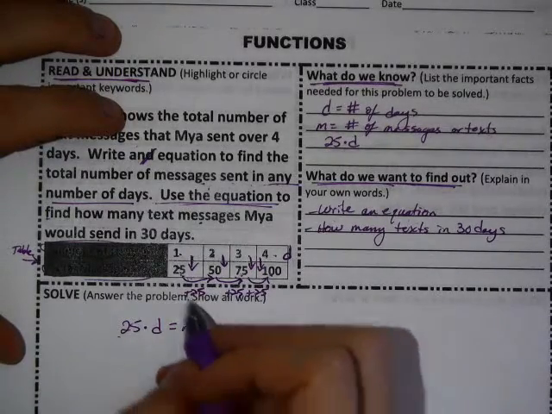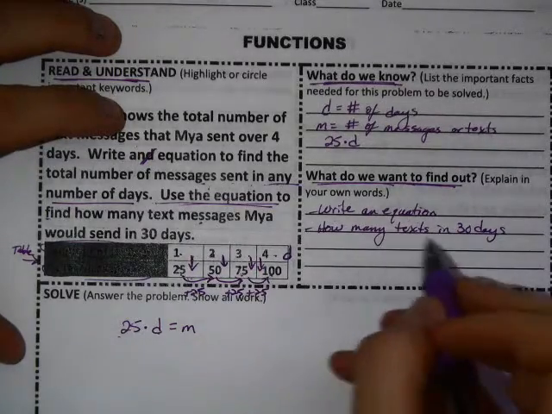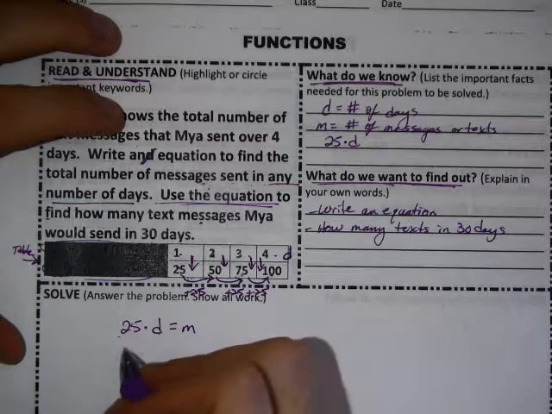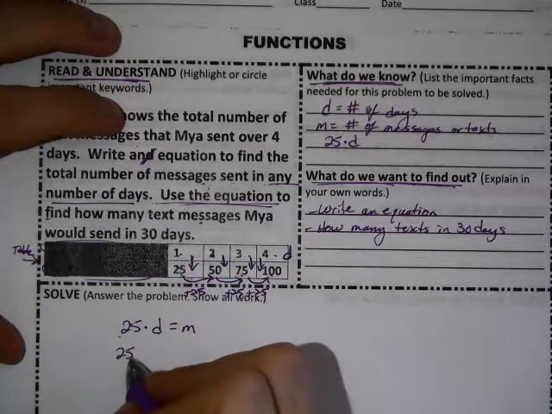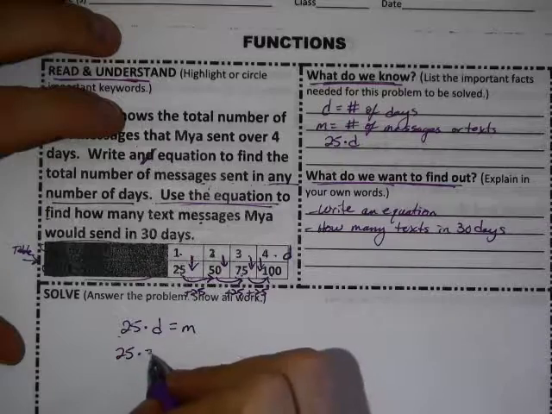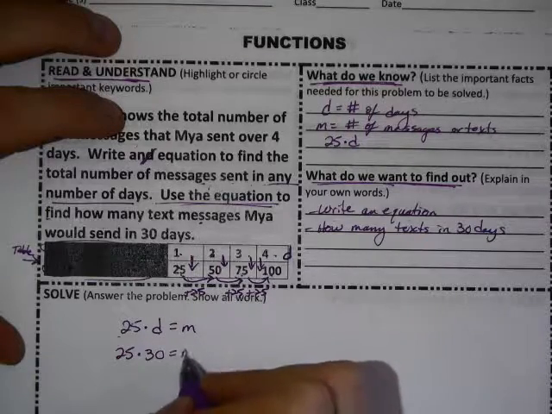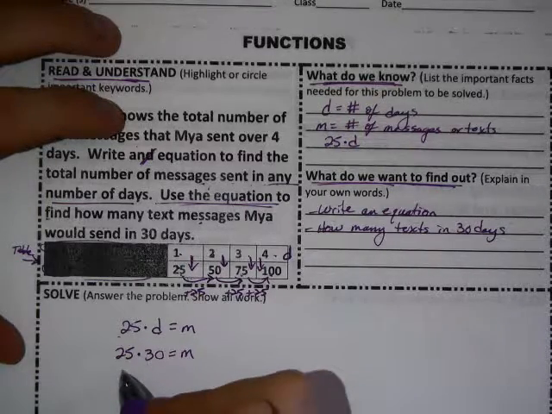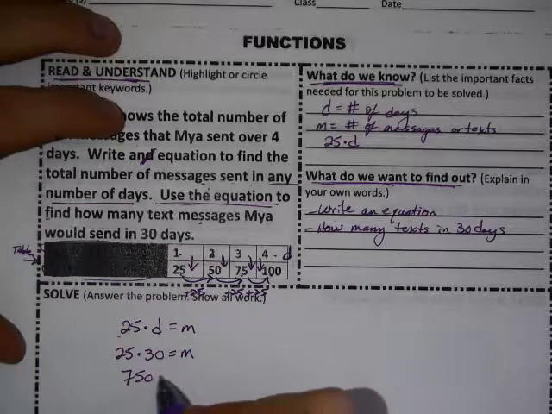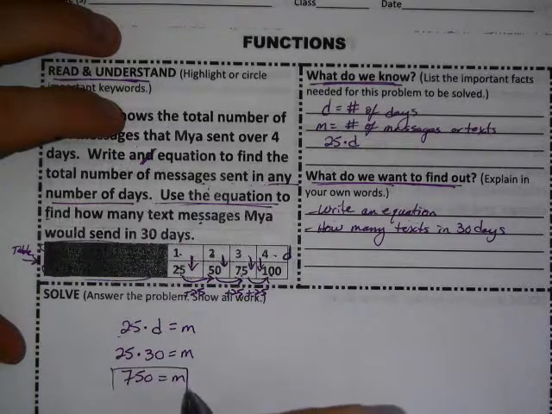All right, well, what am I going to do now? I need to figure out how many texts there are in day 30. So 25 texts a day for 30 days. And I solve this, I get 750 text messages. So this is my solution.